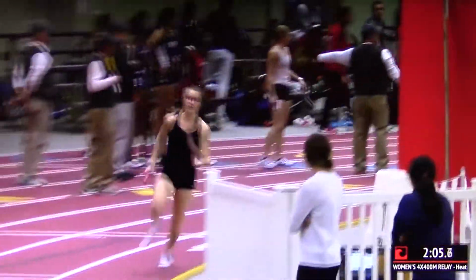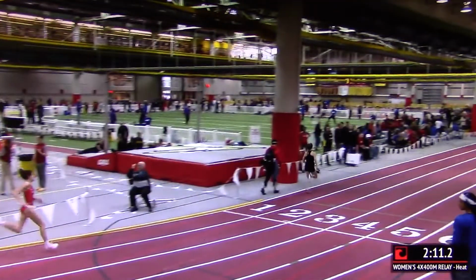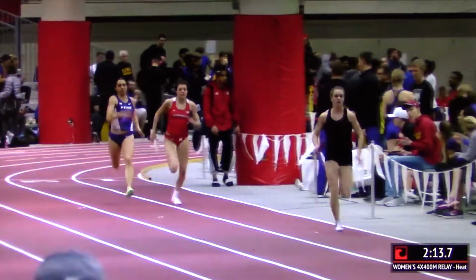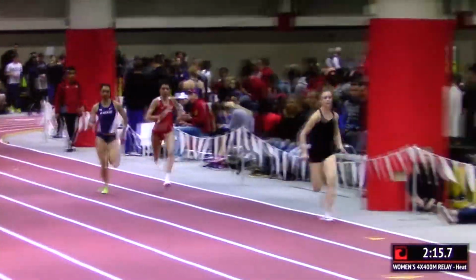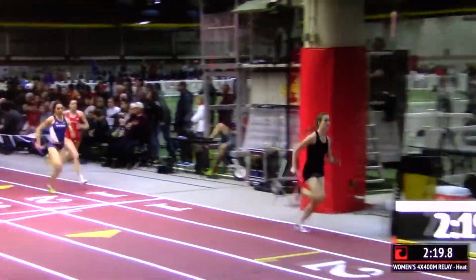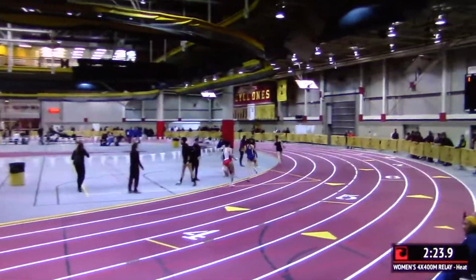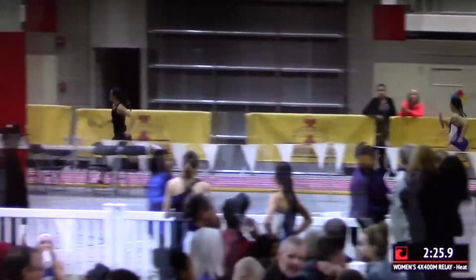They're going to have some work here to catch this unattached squad. Nebraska and Kansas State both running well. And Kansas State making a bid to try to make the pass before the turn here. And they will. Kansas State will move up in a second. Took a lot of energy to make that pass. Hopefully she can hold on here. We've got about 100 meters left until the final exchange in this third section of the women's 4x4.